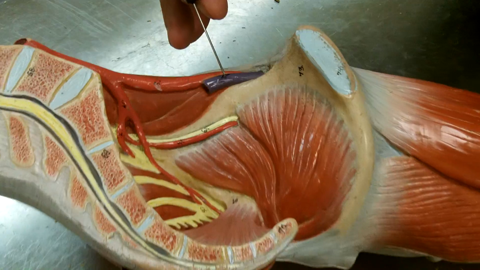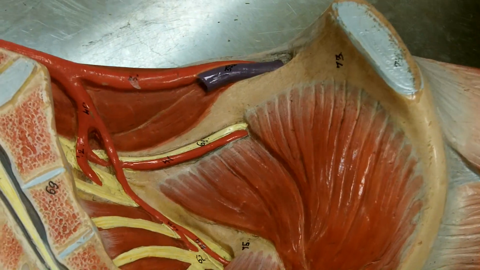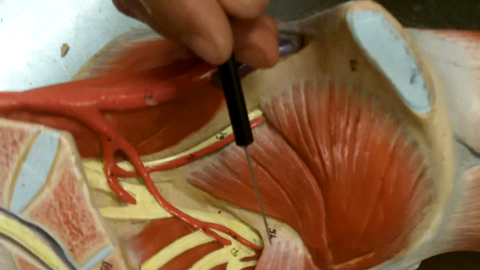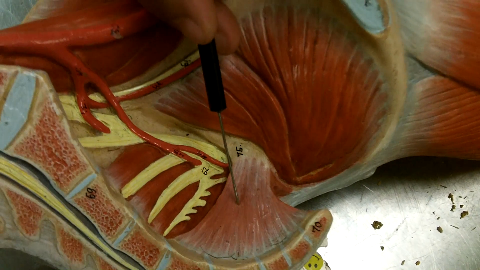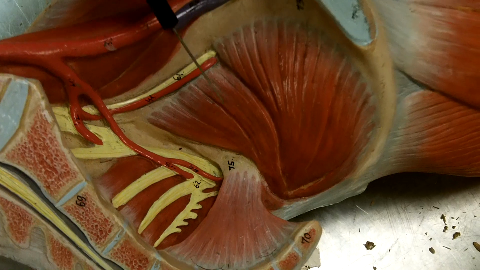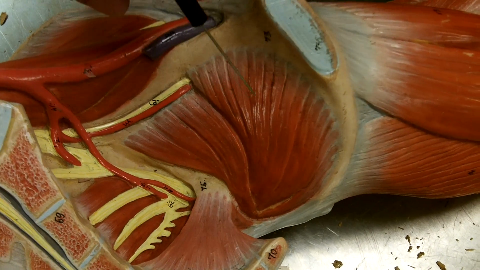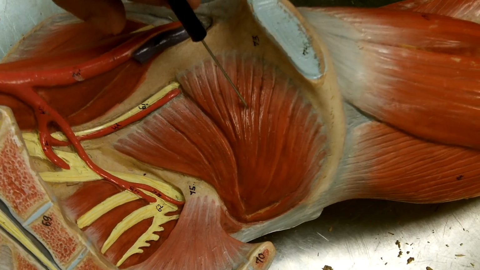Here we have the external iliac vein as well, and we're going to move in and we're going to see some of these muscles here. Now, this muscle right here is the coccygeus. Okay, the one next to it right here is called the iliococcygeus, and then this one is called the pubococcygeus.